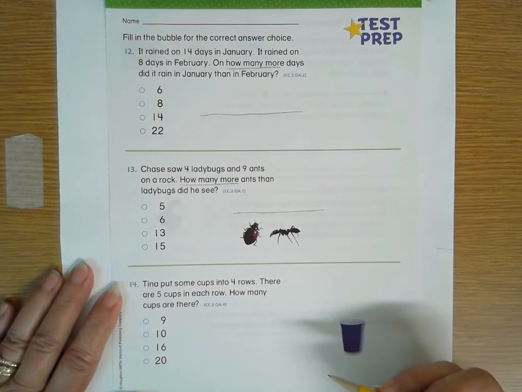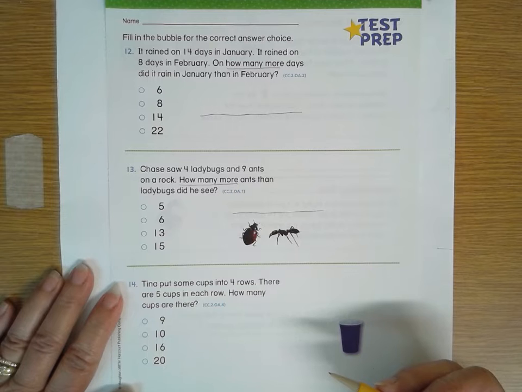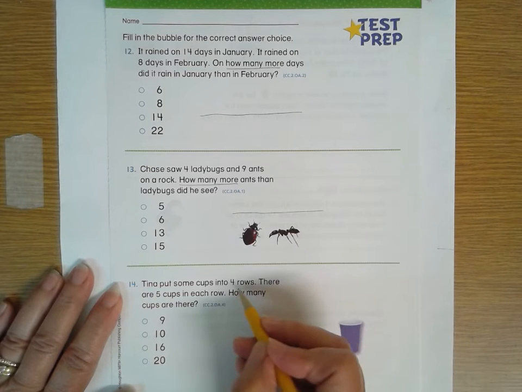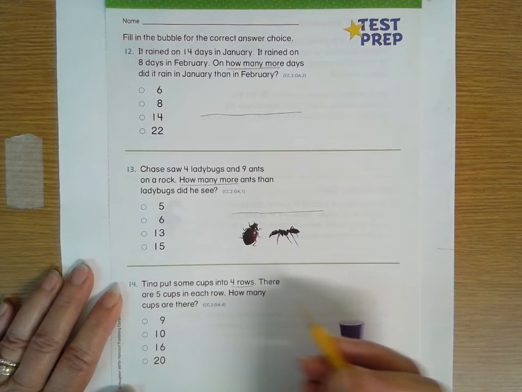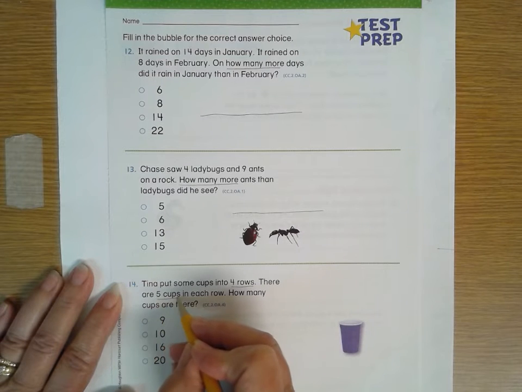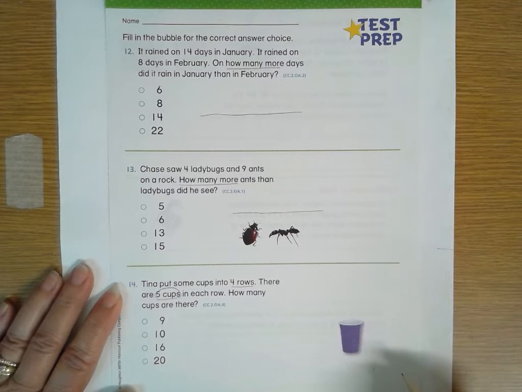And number 14, Tina put some cups into 4 rows. There are 5 cups in each row. How many cups are there? So it tells you to make 4 rows, 5 cups in each row. You need to do that, and then you need to do a repeated addition sentence to get your answer.